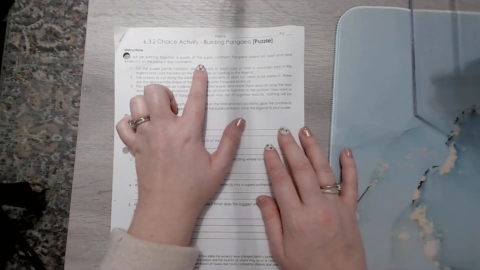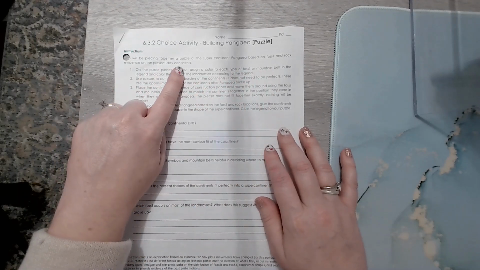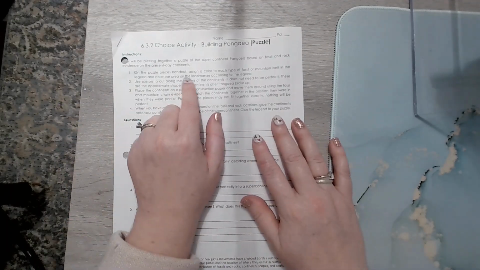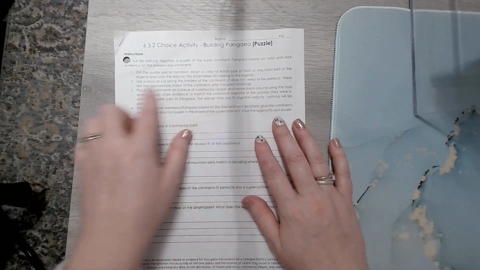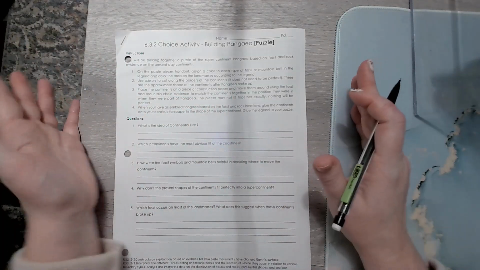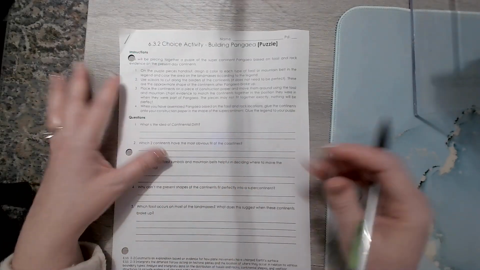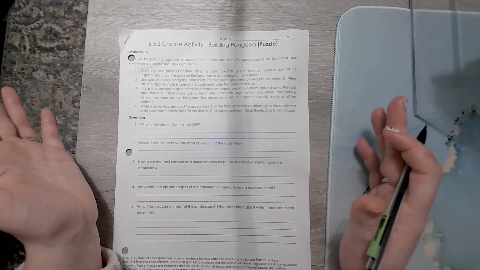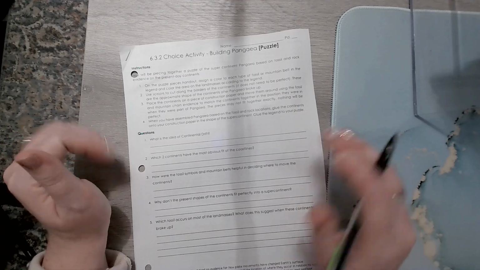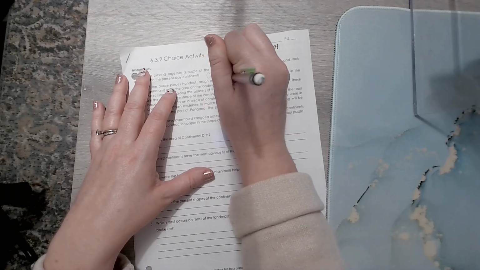So you will be piecing together a puzzle of the supercontinent Pangaea based on the fossil and rock evidence on the present day continents. First, on the puzzle piece handout, which is the back page, assign a color to each type of fossil or mountain belt in the legend and color the area of the land masses according to the legend. It is very important that you do this first, because once you start cutting these out, some of the pieces get rather small and it's just not worth the hassle. You don't want to potentially lose something by cutting them out first, coloring them, and not getting them all pasted down. So first things first, you are going to color.